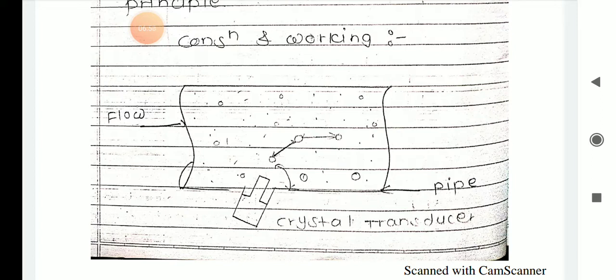Whenever the train comes near, you hear the frequency higher, and whenever it goes away from you, the frequency decreases. So that is the Doppler principle. Whenever the frequency increases, the train is coming nearer to the person, and whenever the train moves away, the frequency decreases. Like that the Doppler principle works.